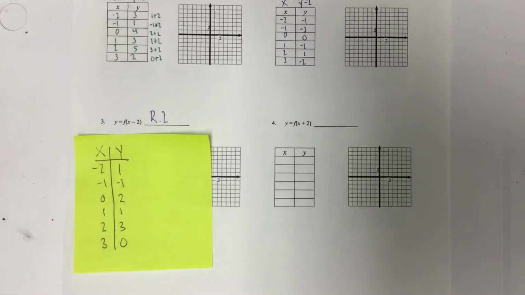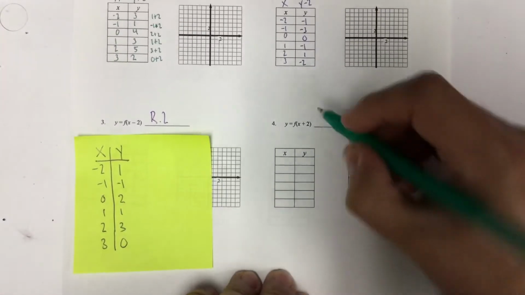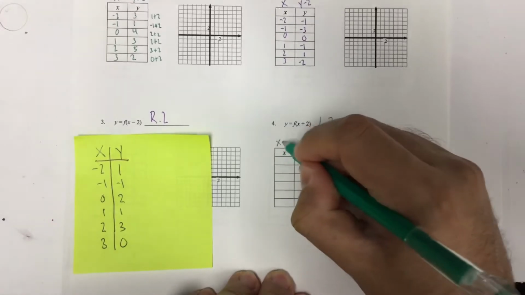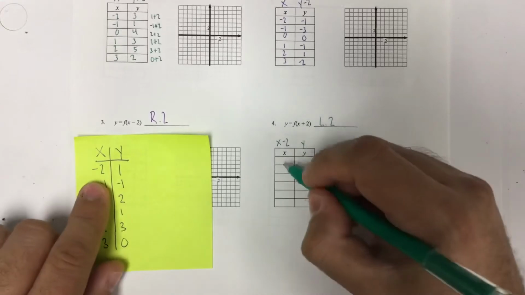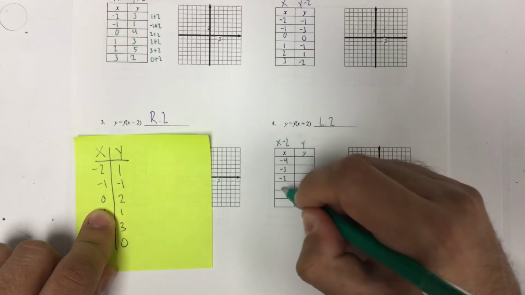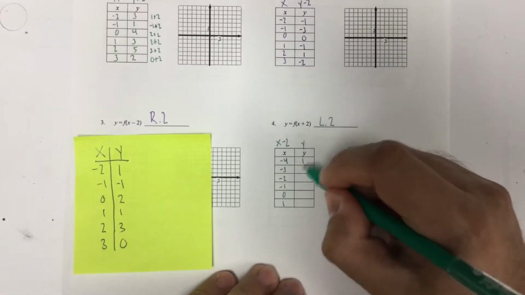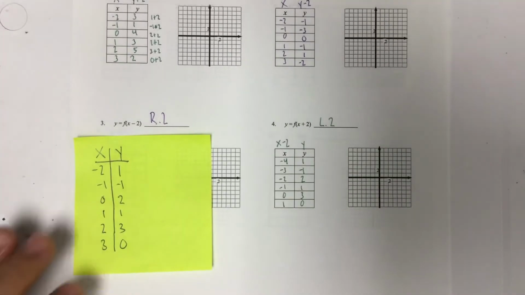So for here, number 4, it says y equals f of, in parentheses, x plus 2. So once again, I'm going to do the opposite. So it's left or right. Since this says x plus 2, the opposite is going to be to the left, 2 units. So this time I will be subtracting 2 from the x values. And once again, y does not change. So -2 minus 2, -1 minus 2, 0 minus 2, and 3 minus 2. Y values again do not change. All right, there we go.